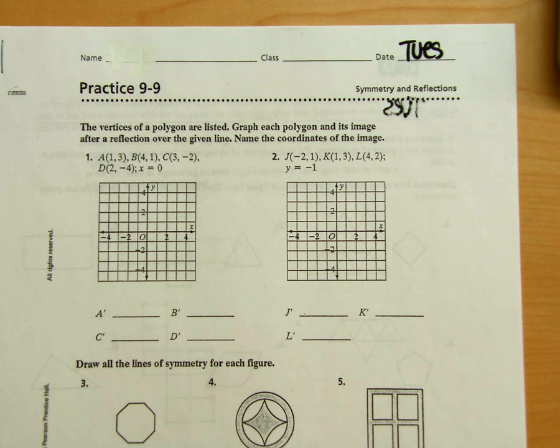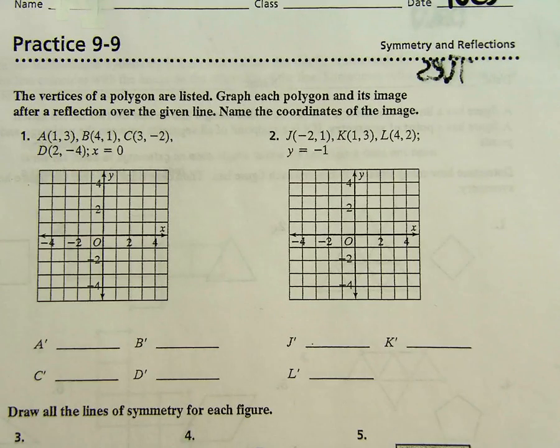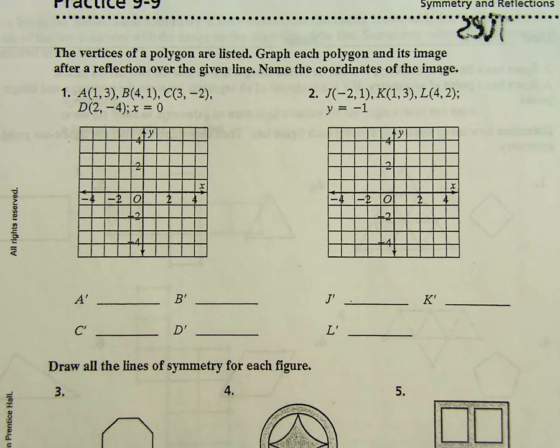We are starting the second half of Unit 4. Today we are going to be looking at symmetry and reflections. All right? So all that means is we're going to be graphing shapes and either finding their symmetry or their reflections. And I'll show you what that means as we go along.